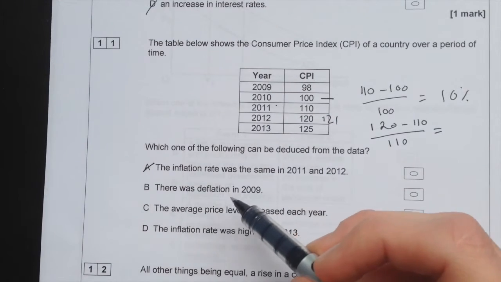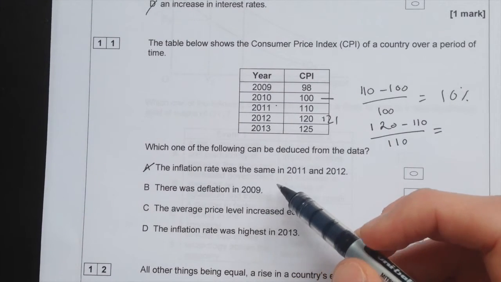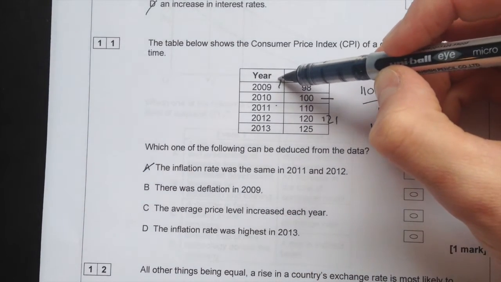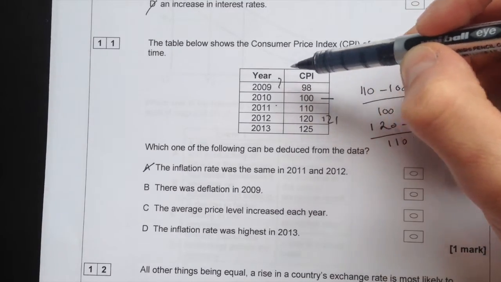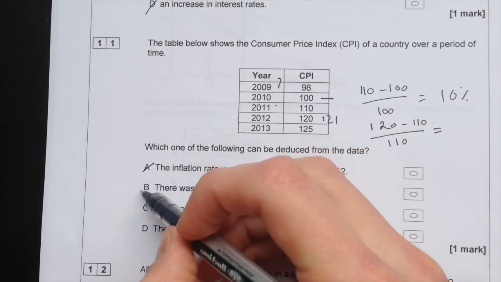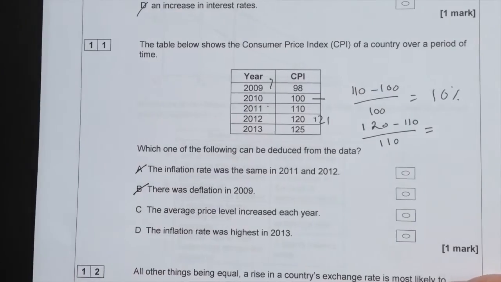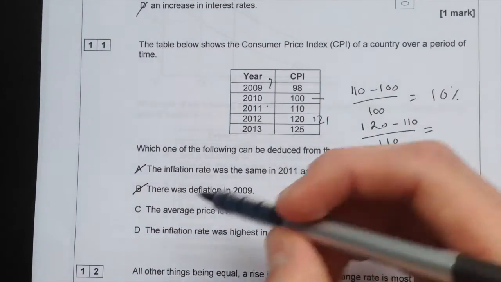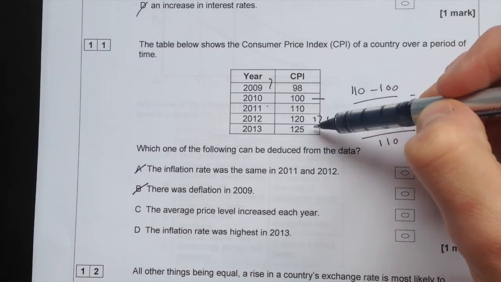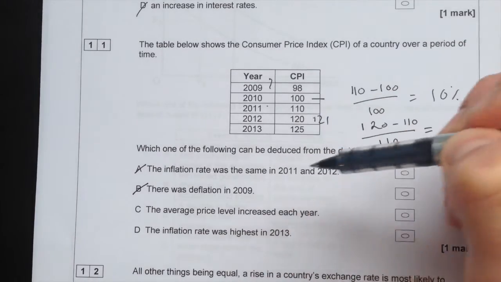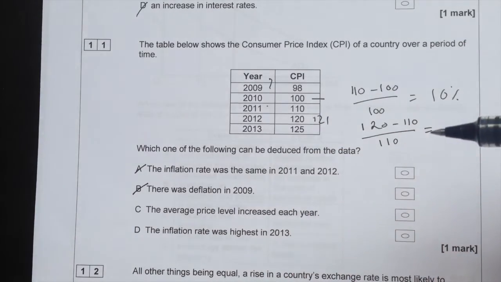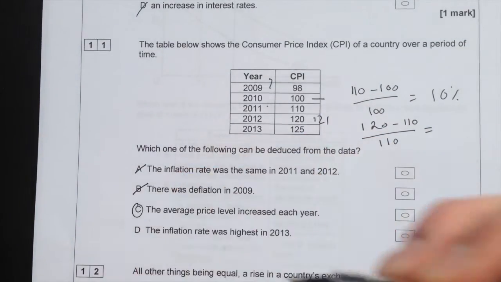There was deflation in 2009. We can't actually tell because we don't have the year before. If we had 2008, we could see if there was. So we can't tell that. And then, like I said earlier, throughout the whole period, prices increased. The average price level increased each year. So that's got to be the answer.